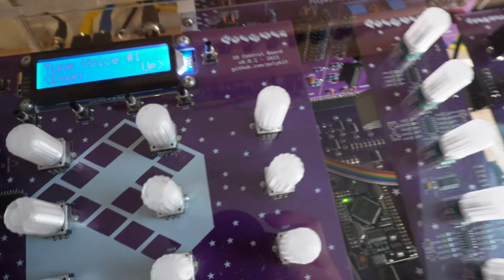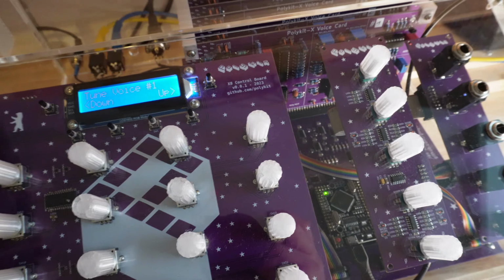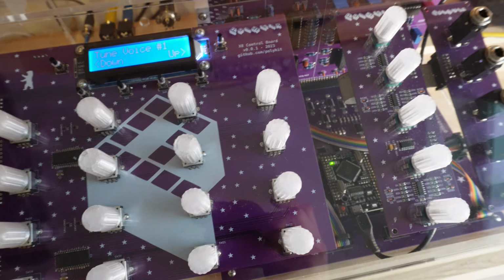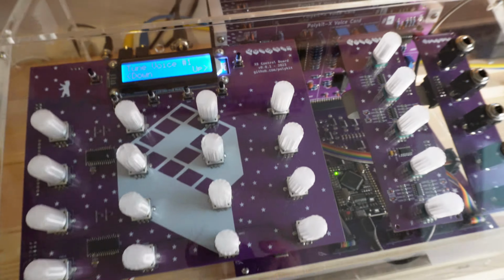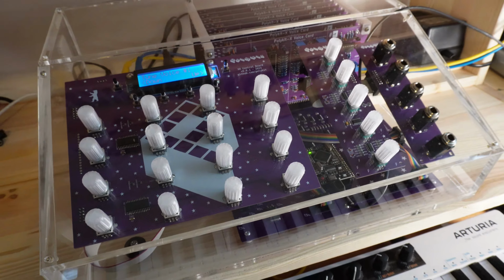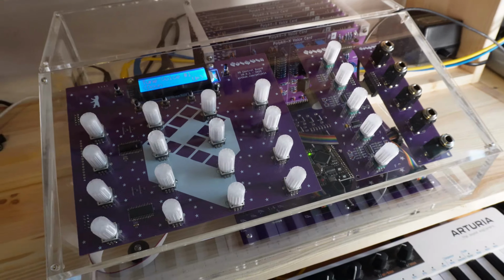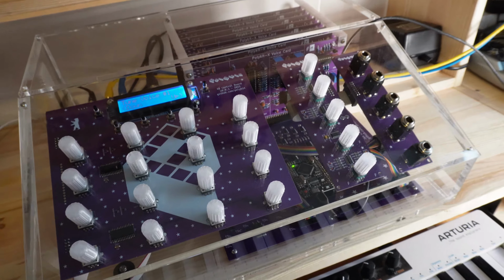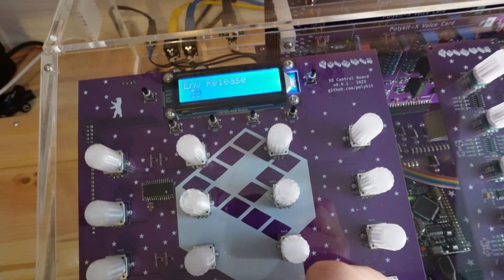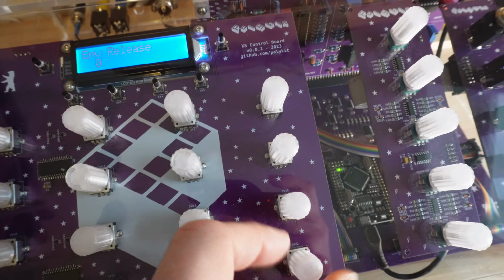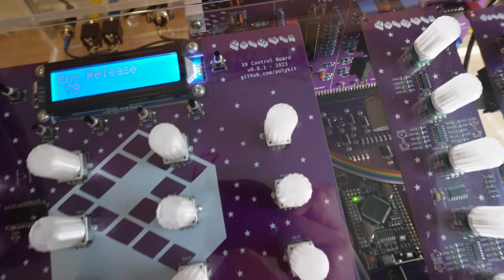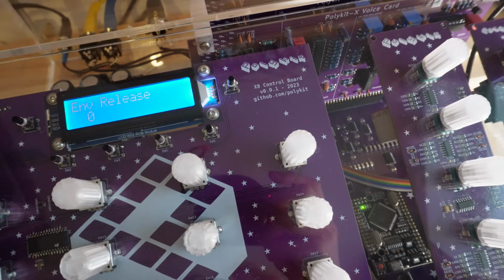So another feature I put in: I went to a modular meetup a few weeks ago, and I brought the polysynth there, and people played around with it, and they really liked it a lot. But the feedback was that it is really hard to change the parameters, because you need to rotate a lot on the rotary encoders to change it.